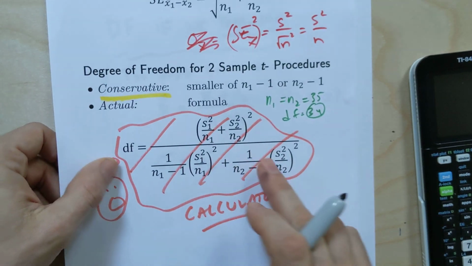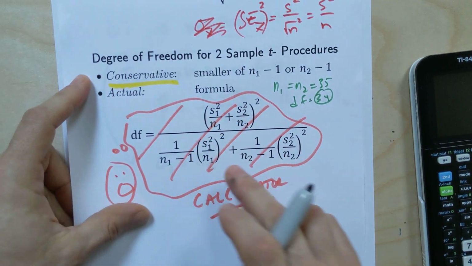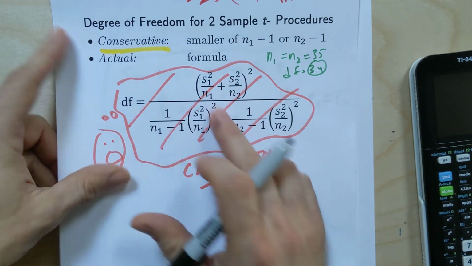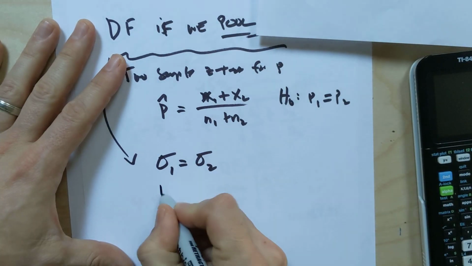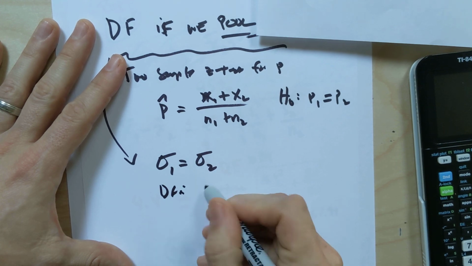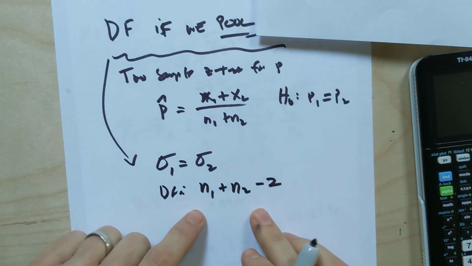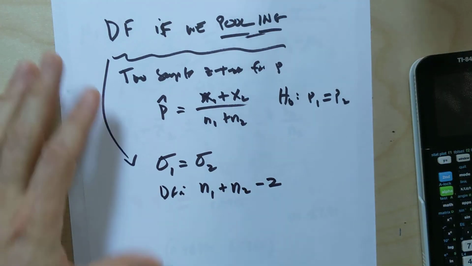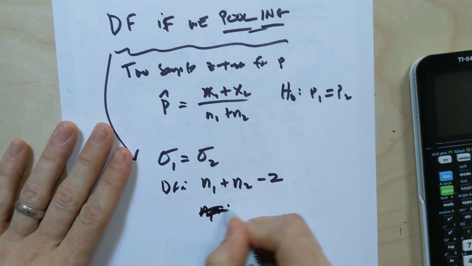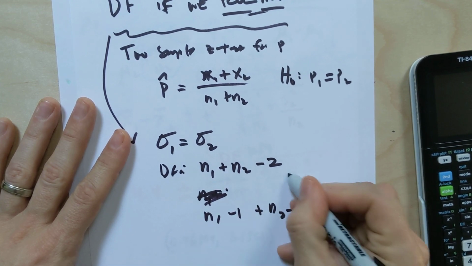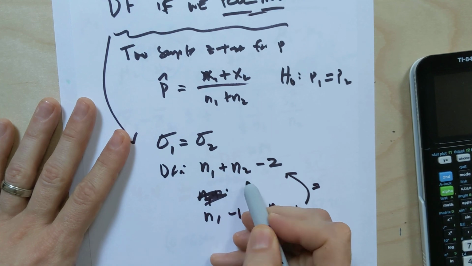And actually, I can leave this as an algebra exercise for you. If we assume that sigma 1 and sigma 2 are equal, if you just substitute in here a sigma squared and do a bunch of math, then what ends up happening is this degree of freedom goes way down. The degree of freedom ends up becoming your first sample size plus your second sample size minus 2. In other words, you just end up adding the separate degrees of freedom from your two samples, right? If you did n1 minus 1 plus n2 minus 1, you'd end up getting, boom, n1 plus n2 minus 2.